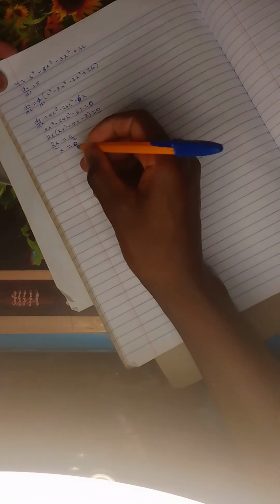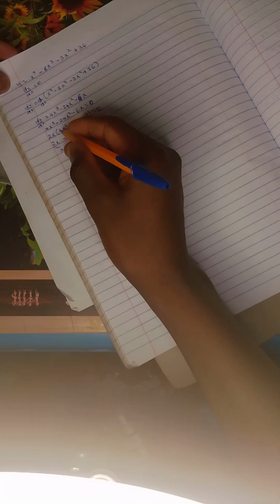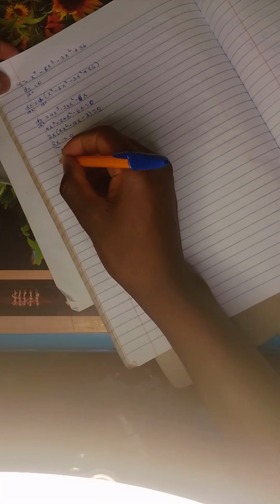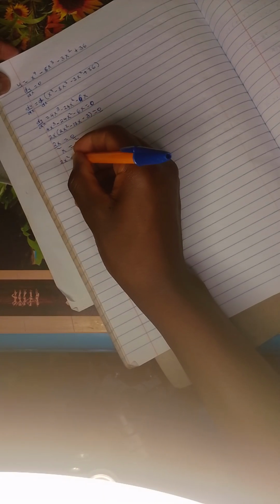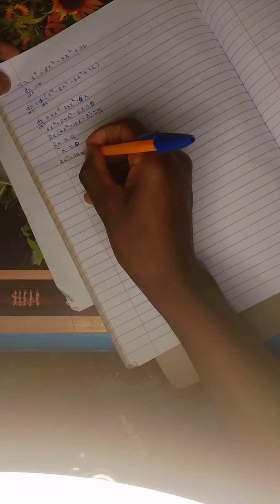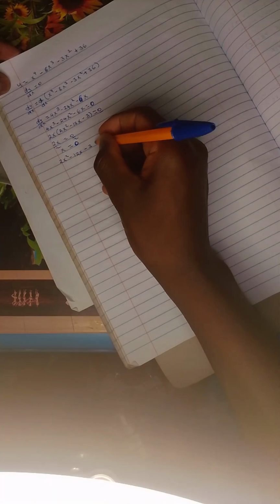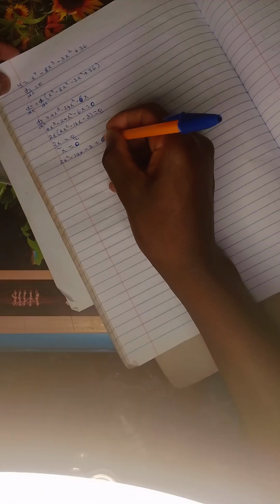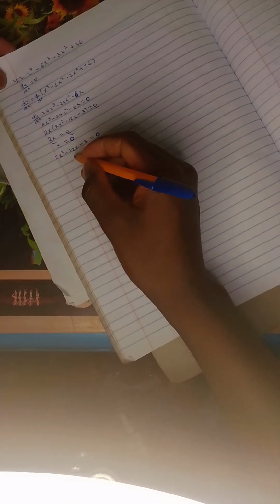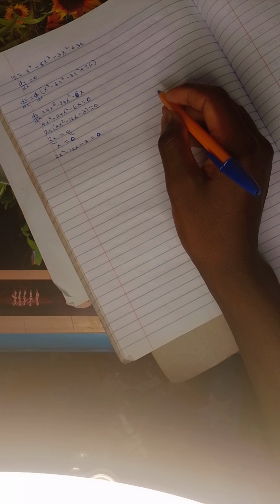The first value of x is 0. Then we have 2x squared minus 12x minus 3, and we have to equate it to 0. So this is a quadratic equation. We can use those three methods.